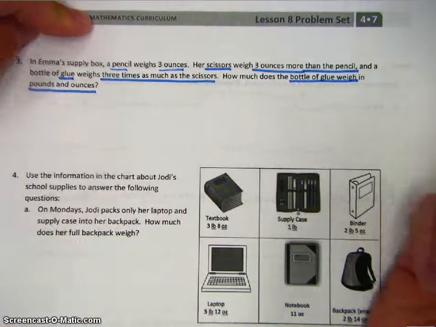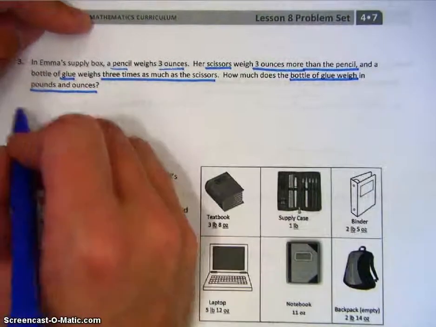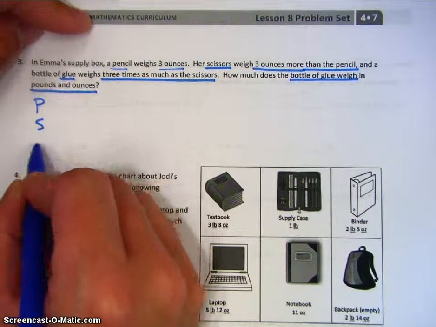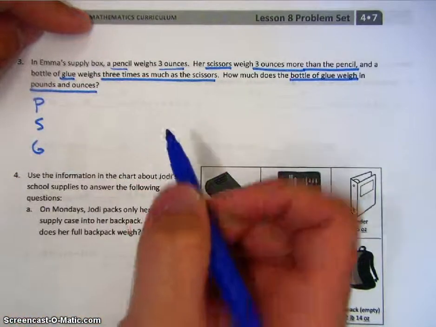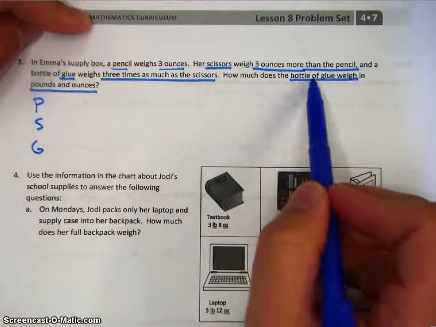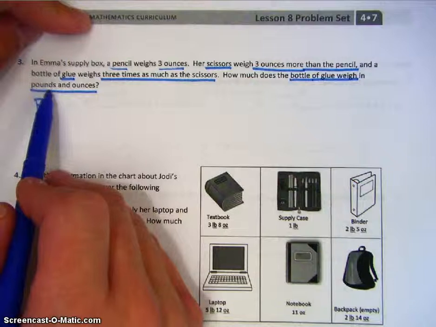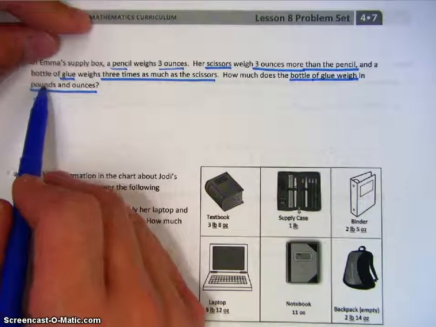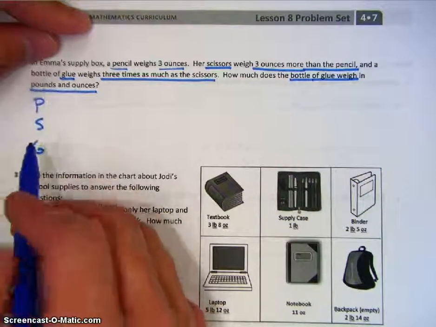So a couple of things we notice. We have 3 items here. We have pencils, scissors, and we have glue. Now if you notice, we just need to find the weight of the glue, but notice that it's giving us the units that we need it in. So we need to make sure that we're dealing with pounds and ounces here.